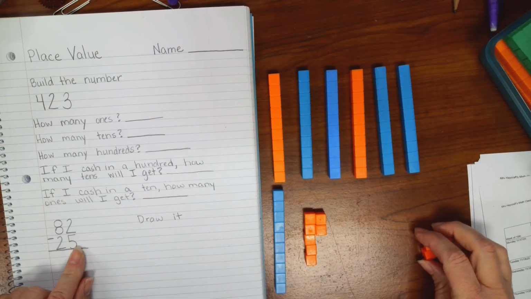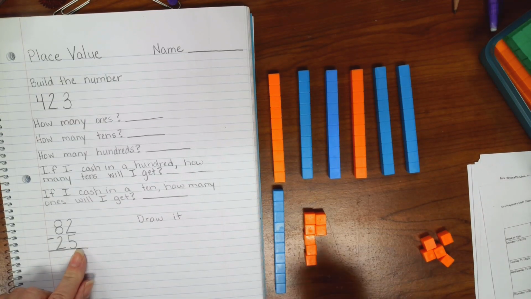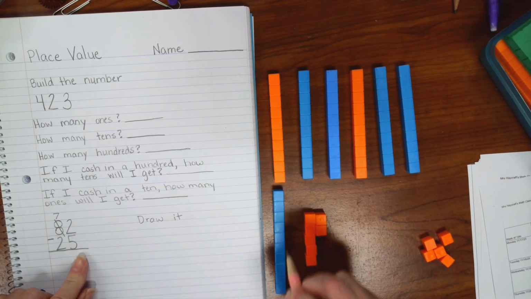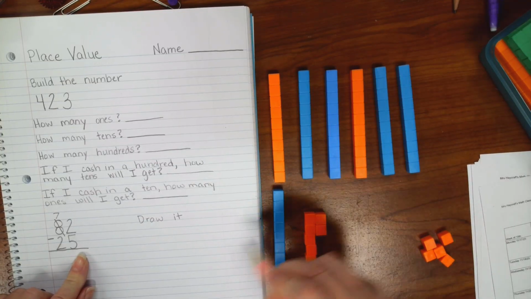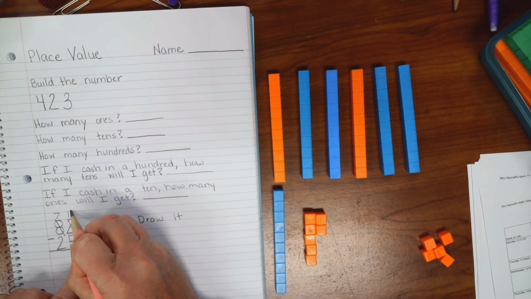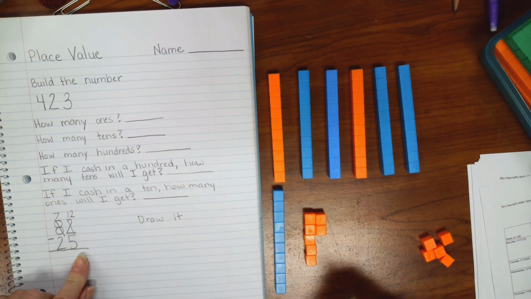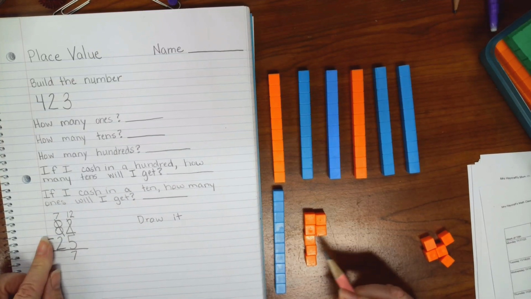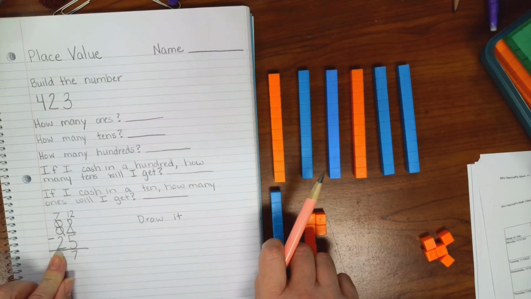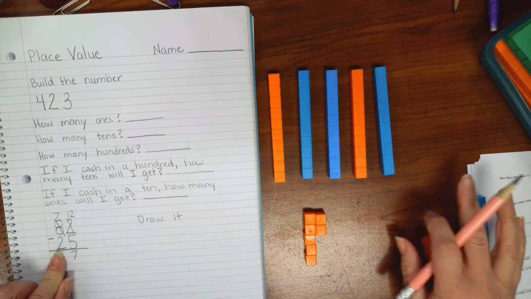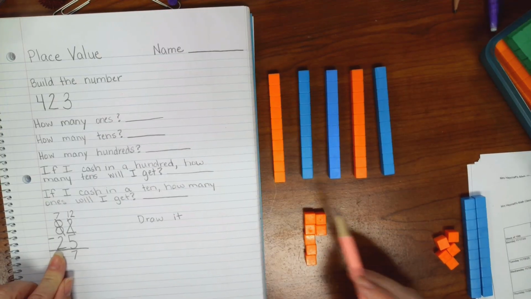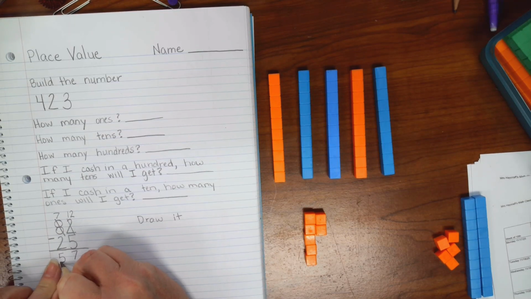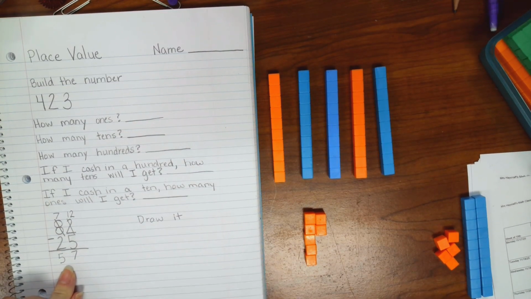Alright, so I took away 5. So let's look at this. I cashed in my 10, so I have 7 10s now. 1, 2, 3, 4, 5, 6, 7. And I had 12 ones. And I just took 5 away, so I have 7 ones left. Alright, now I have to take away 2 10s. So 1, 2, I took away 2 10s, and I have 5 10s left. So my answer would be 57.